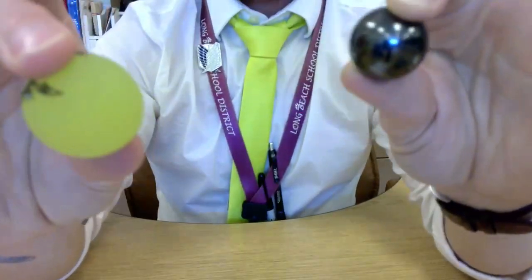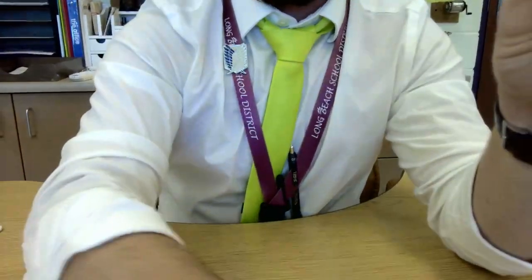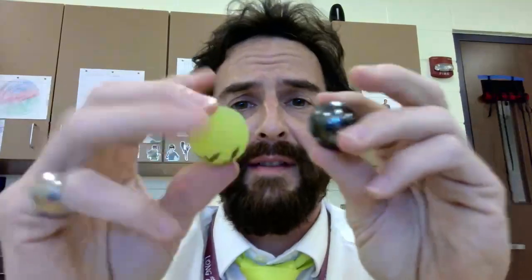Now, I know you can't feel this, but you can definitely hear it. Let's check their mass. I'm going to drop this yellow one, and that falls pretty quiet, right? So it does not have much mass. Now, if I drop the silver one, ooh, that's a lot louder, right? Because this has much more mass than this one does. This one weighs a lot more.